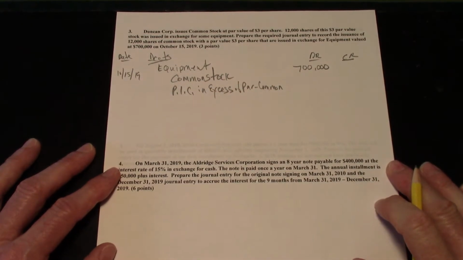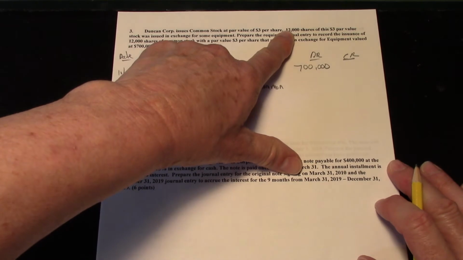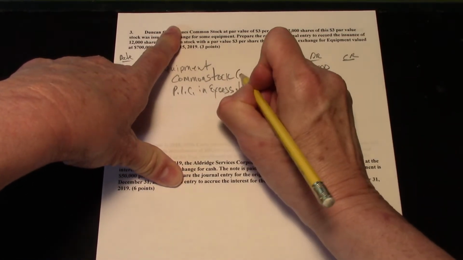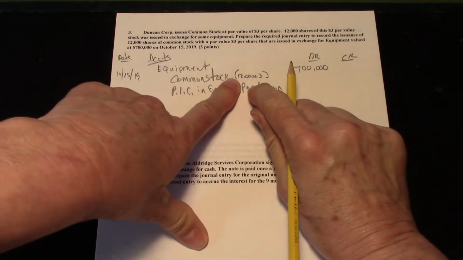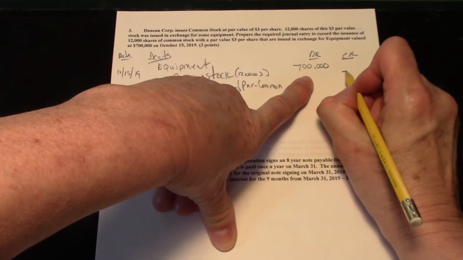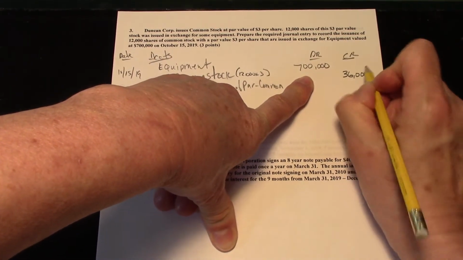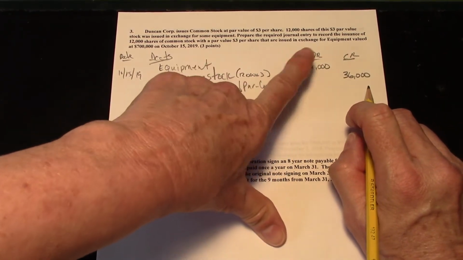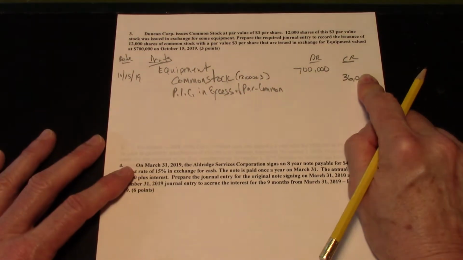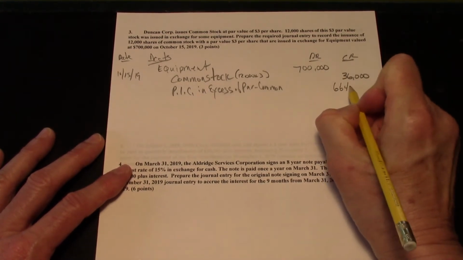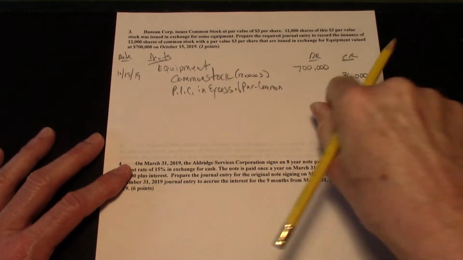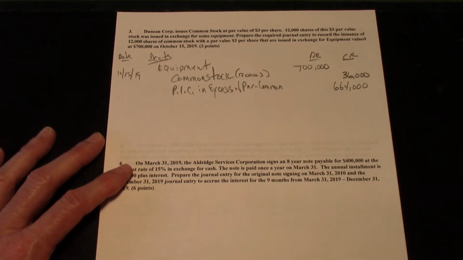Okay. So our common stock is 12,000 times 3. All right, so 12,000 times 3 is 36,000. Right? And so the difference between these two, 700,000 minus 36,000, is 664,000, our paid in capital in excess of par common.